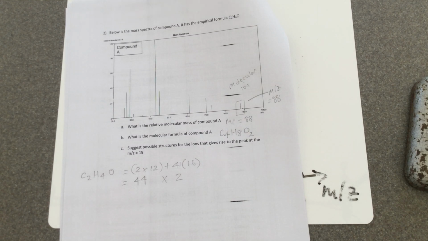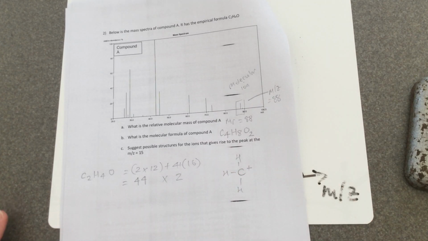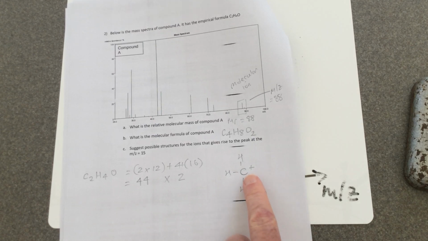Now, if I was really, really good at interpreting fragmentation ions, I'd be able to find out lots and lots of things about this molecule. All I'm being asked to do is, can I identify an ion that has a mass of 15? Well, typically, a carbon with 3 hydrogens attached, if that's present in a molecule, when the high energy electron hits that molecule, bonds can be broken, leaving this fragmentation ion behind. That's got a peak at MZ 15.